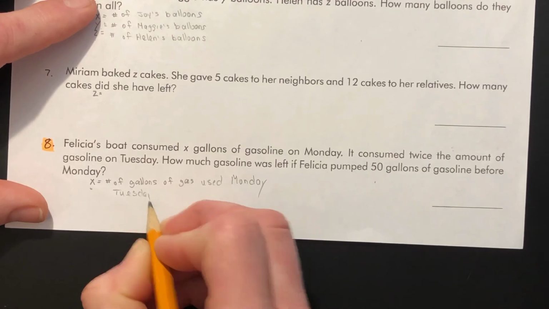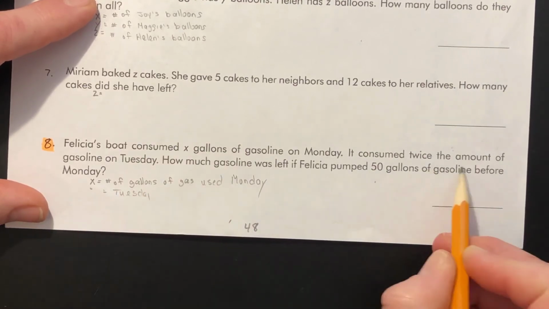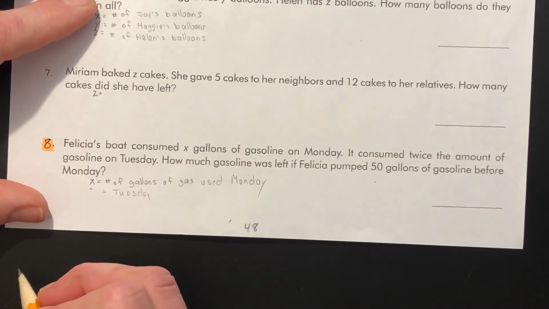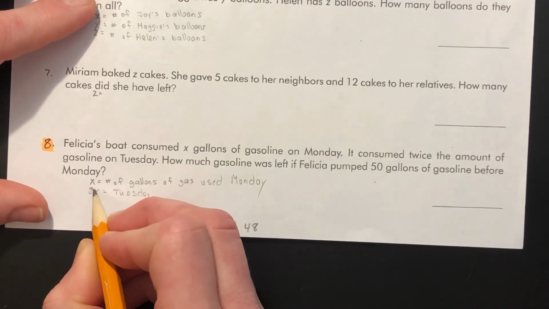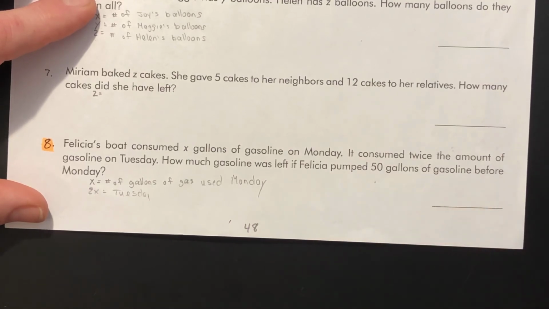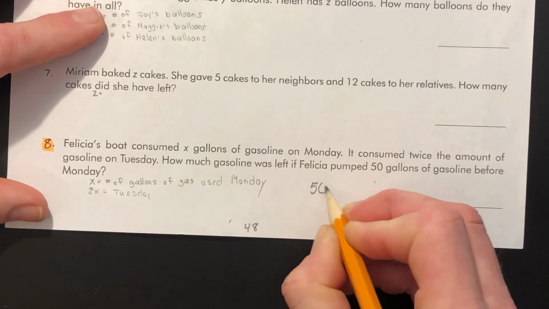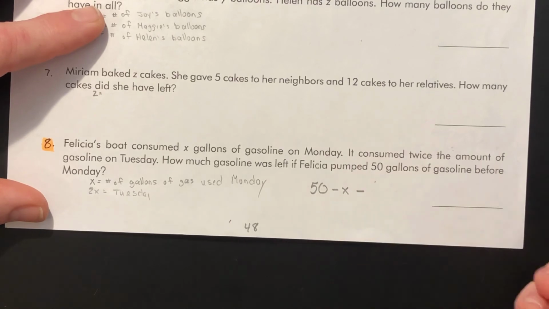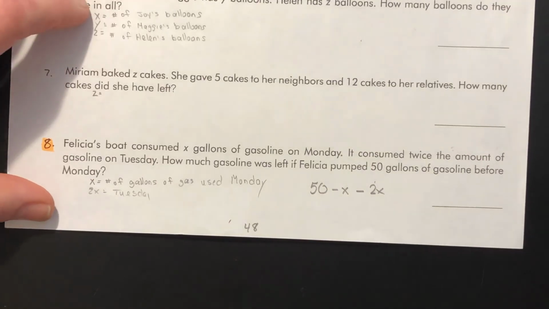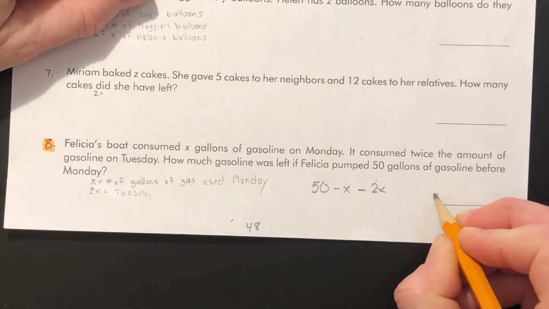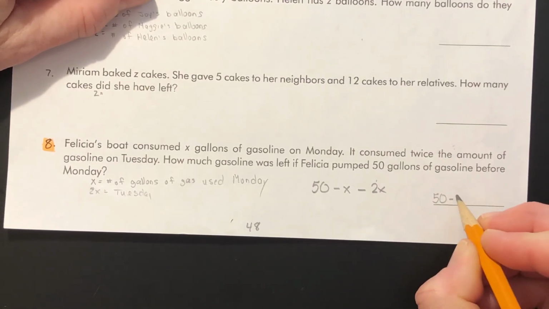Tuesday was twice the amount on Monday. Consumed twice the amount of gasoline on Tuesday. So 2X for Tuesday. How much gasoline was left if Felicia pumped 50 gallons of gas before Monday? So she started with 50, right? So then Monday she used X gallons, so we'll take that away from her gas pump. And then on Tuesday she used 2X gallons, so we'll take that away. And that will tell us how many gallons was left. So on the blank line, I'll write 50 minus 3X.